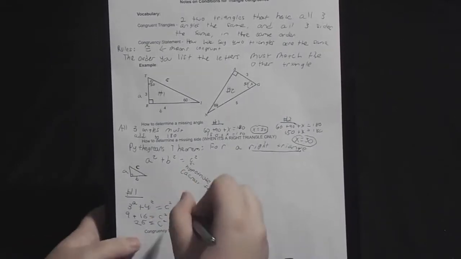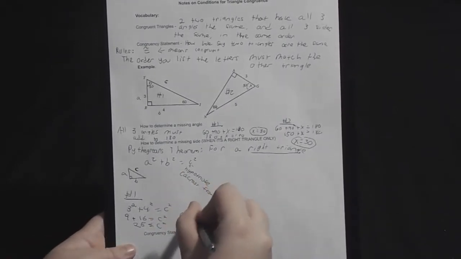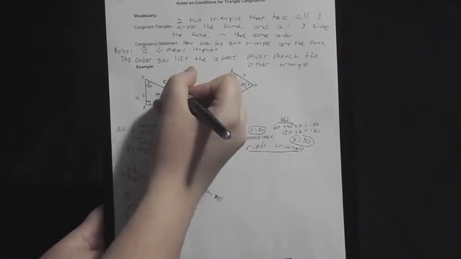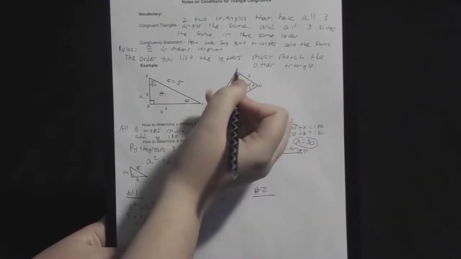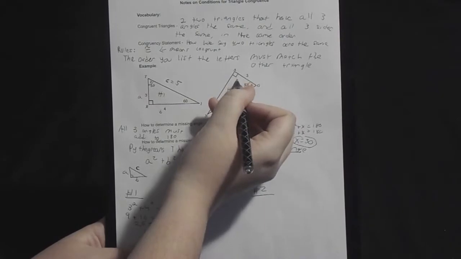Which means whatever C is times itself is going to be 25. And the answer here is that it's 5, because 5 times 5 is 25. So the answer is that C is 5. So up here, this guy is 5. Okay? Then if I do it for triangle number 2, well, the hypotenuse is across from 90 degrees.